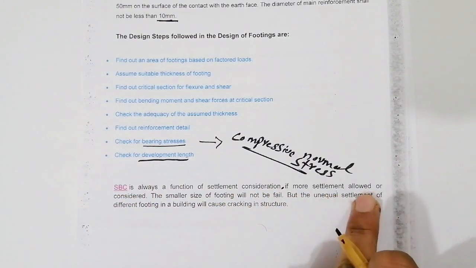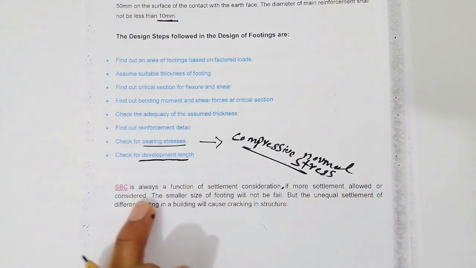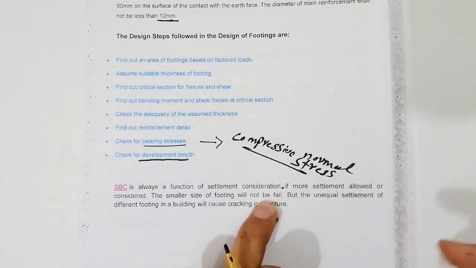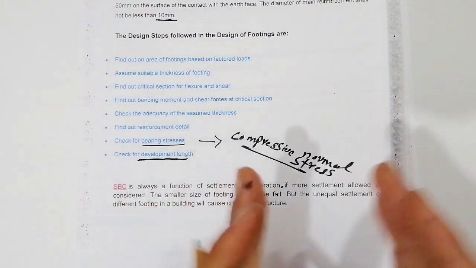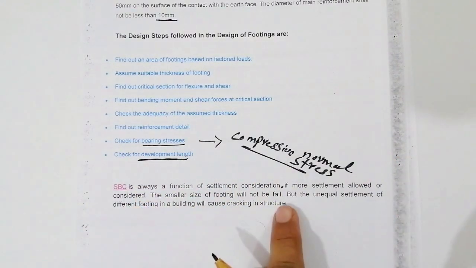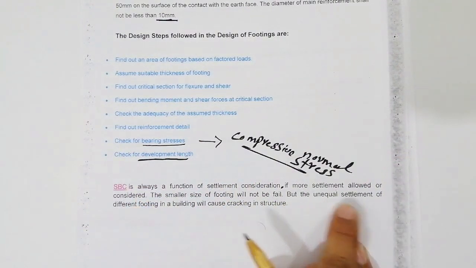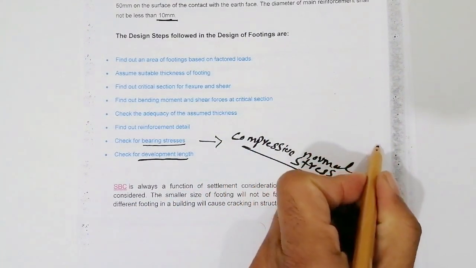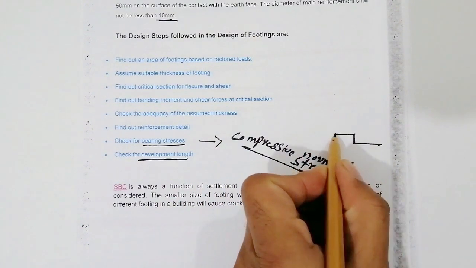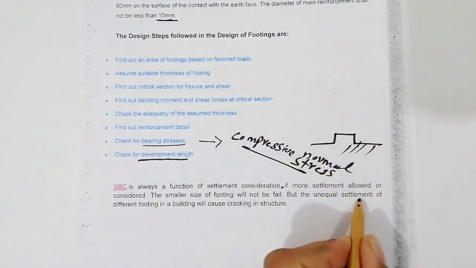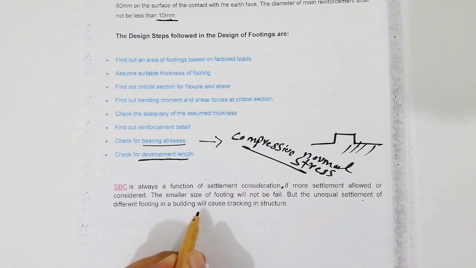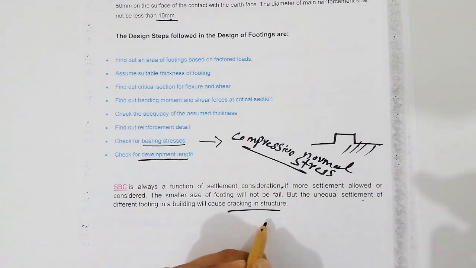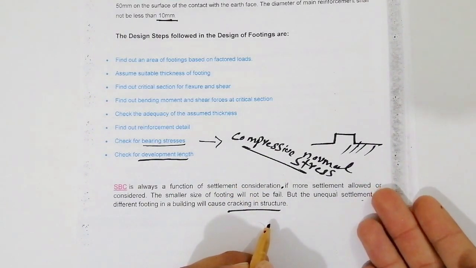If more settlement is allowed, the smaller size of the footing will not fail. But remember, unequal settlement, where there is more settlement here and less there, of different footings in the building will cause cracking in the structure.